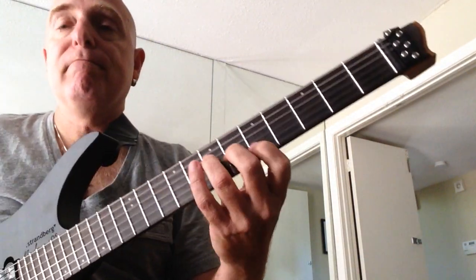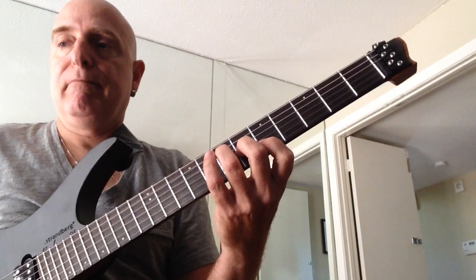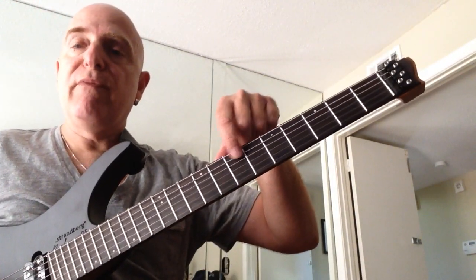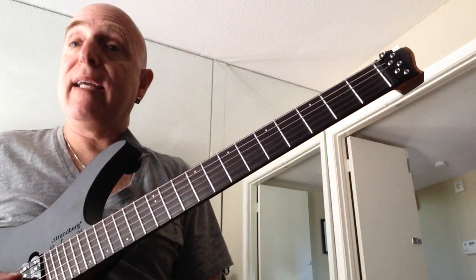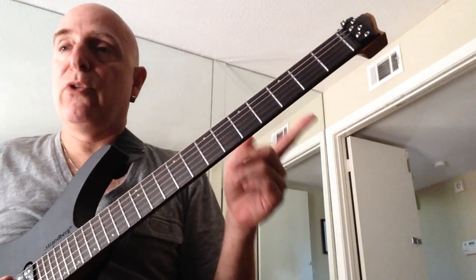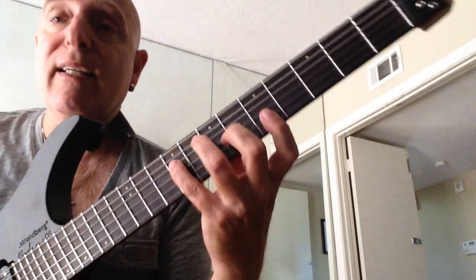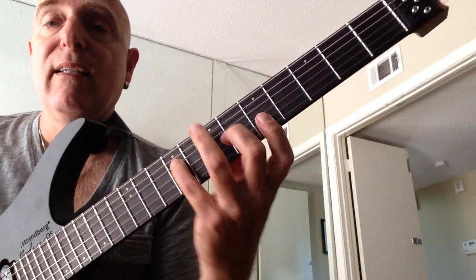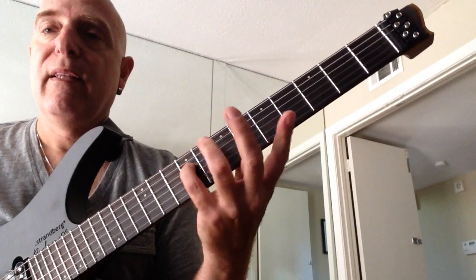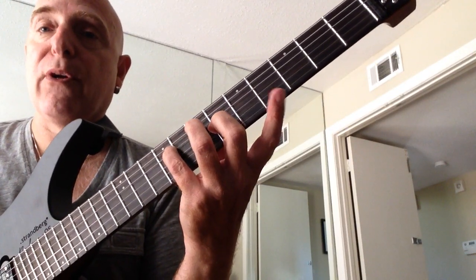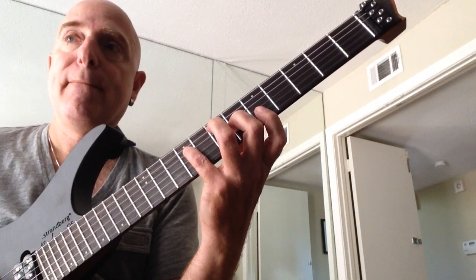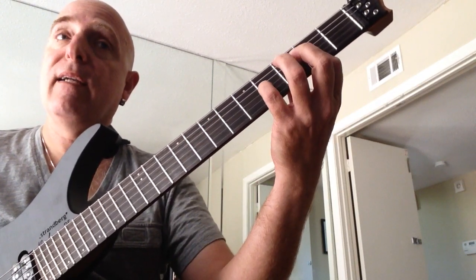Let's go to this one. Okay, so this will employ the use of the open A string in this case, okay? So the A is still present, that's the root. So what I'm going to do here is I'm going to first do an add 9, and that looks like this. So this A became a B. So I have the root, the 9, the third, and the fifth. So A add 9, which is like this guy.